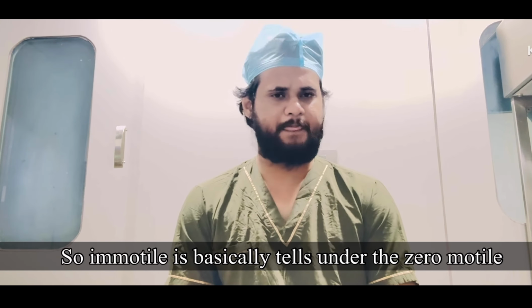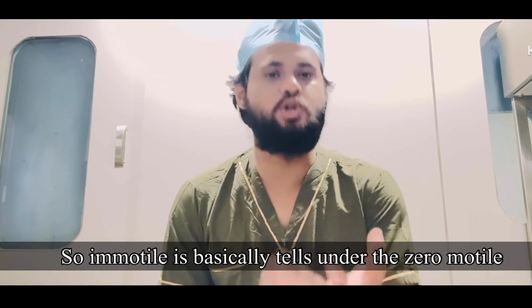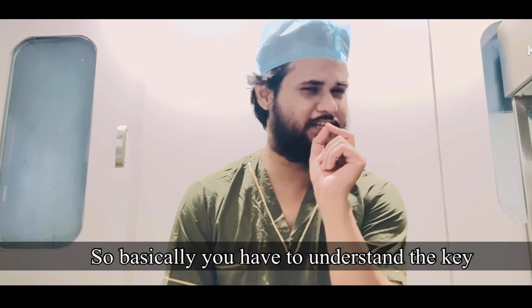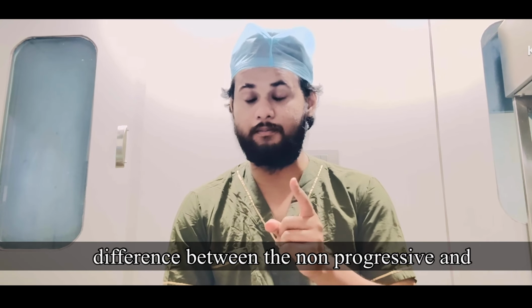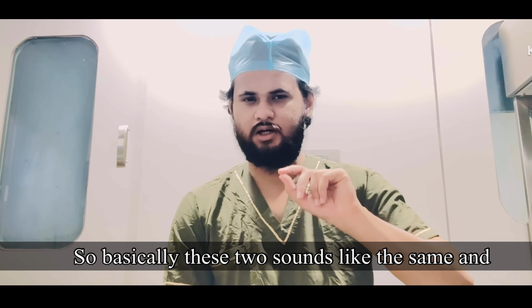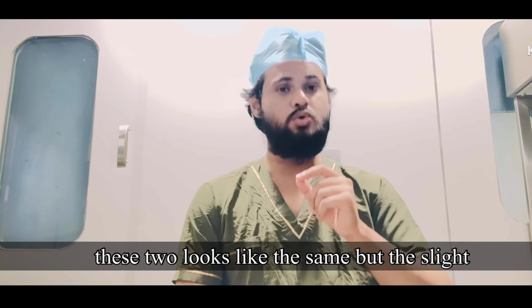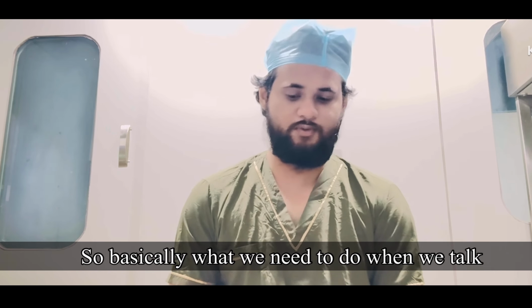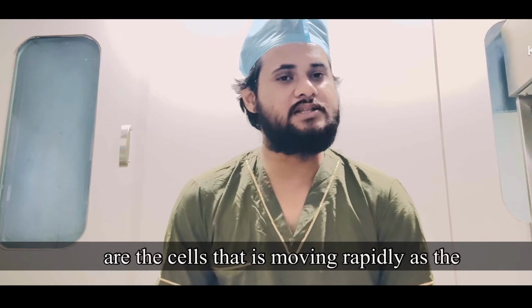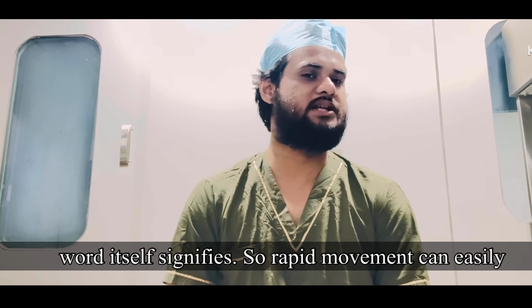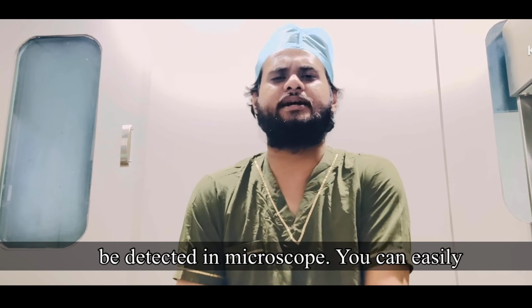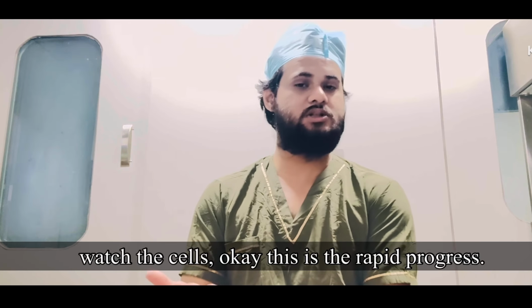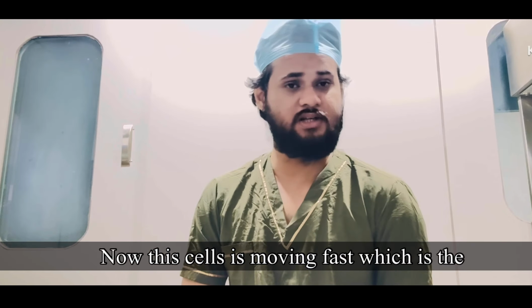Immotile comes under zero motility. You have to understand the key difference between non-progressive and immotile. These two sound the same and look the same, but a slight difference makes them fall under two categories. Rapid progressive cells are the cells moving rapidly, as the word itself signifies. Rapid movement can easily be detected in the microscope. You can easily watch the cells. This cell is moving fast, so this is rapid progressive.